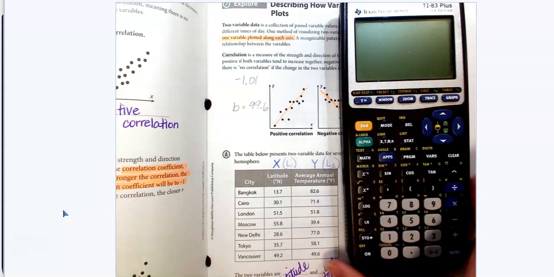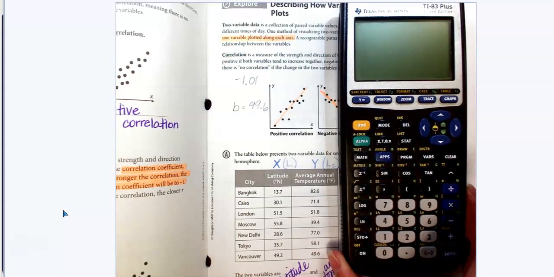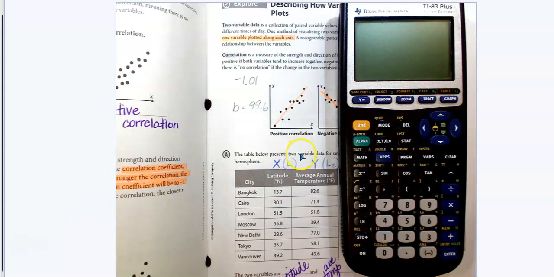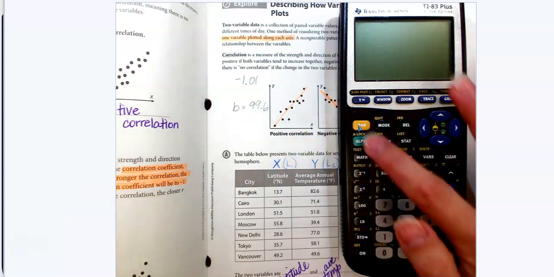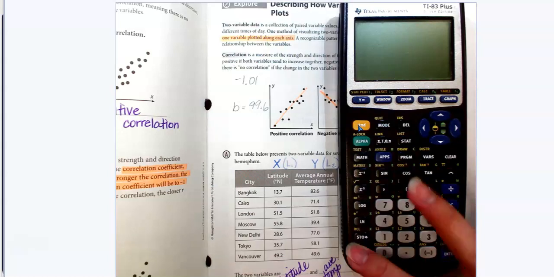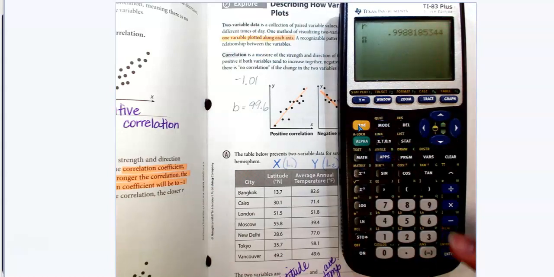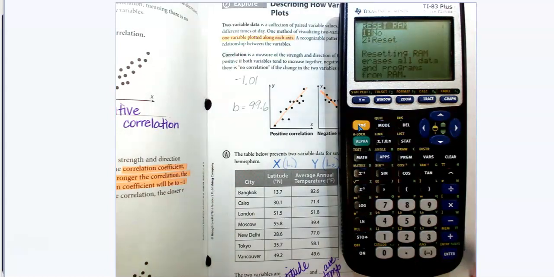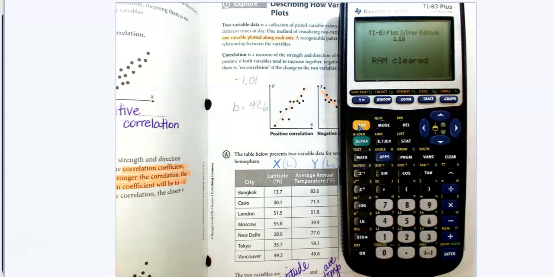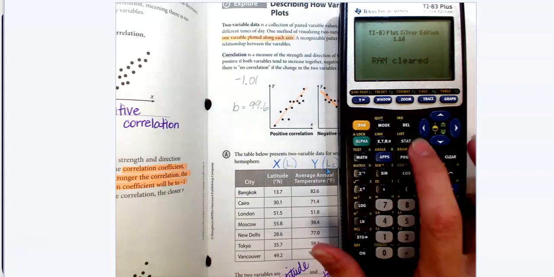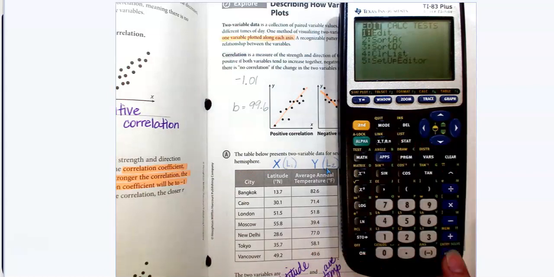I think it's probably easier, even though I think y'all can see that okay. All right, so I'm going to just do second memory. I got to turn it on first. Second memory, and just reset everything so that anything that I have in there is kind of nuked and gone. All right, so here's what I need to do. I need to put in latitudes for my X values. That's going to be list 1. And my average annual temperature is going to be put in for list 2. Remember, that is stat edit.